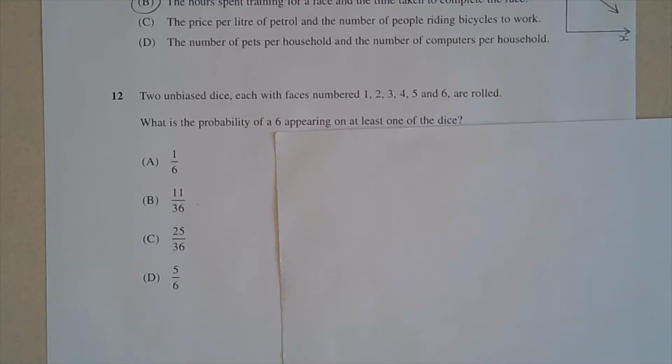Question 12. Two unbiased dice, each with faces numbered 1, 2, 3, 4, 5, and 6, are rolled. What is the probability of a 6 appearing on at least one of the dice? Now this is a two-stage probability experiment where the second stage is not affected by the outcome of the first stage. So the first stage is the outcome of rolling die number 1, and the second stage is the outcome of rolling die number 2.